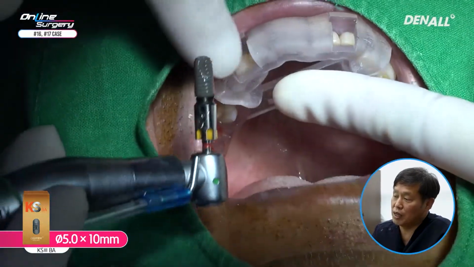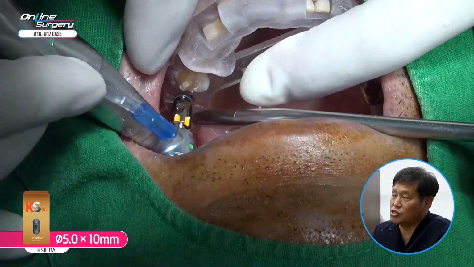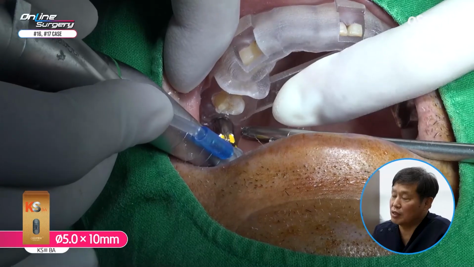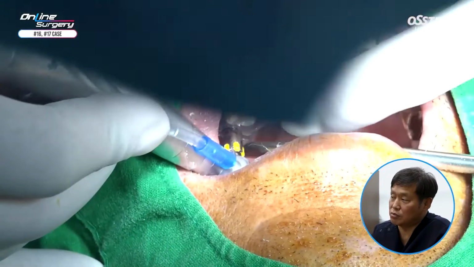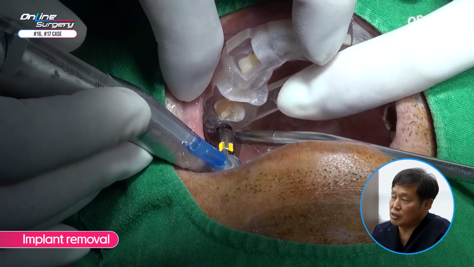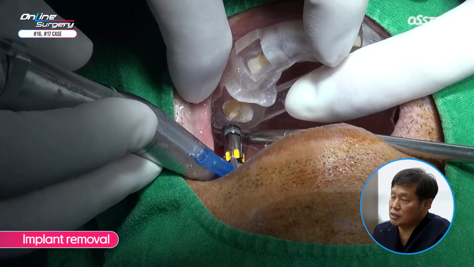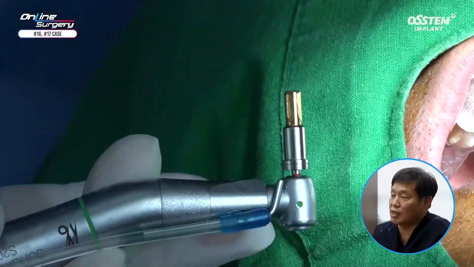KS3 implant BA 5.0 by 10 millimeter implant is used. Final drilling was done up to 3.8 with 1.2 gap. The assumption was that it was soft bone, but the bone was harder than thought, so the implant did not really go in. In this case, I removed the implant. Final drilling was done up to 3.8 and bone graft was done.